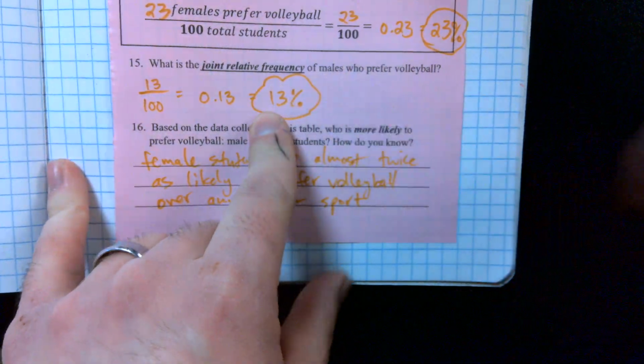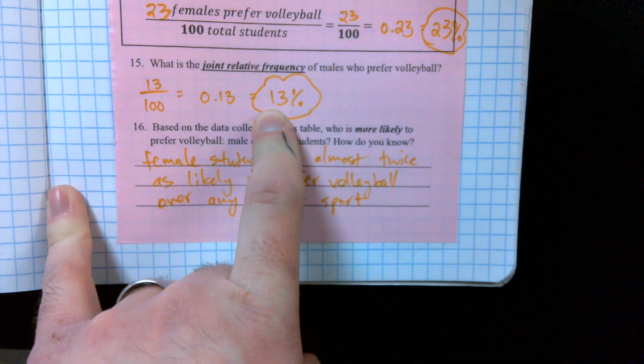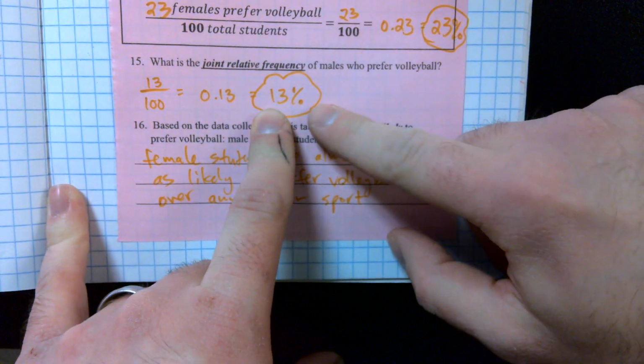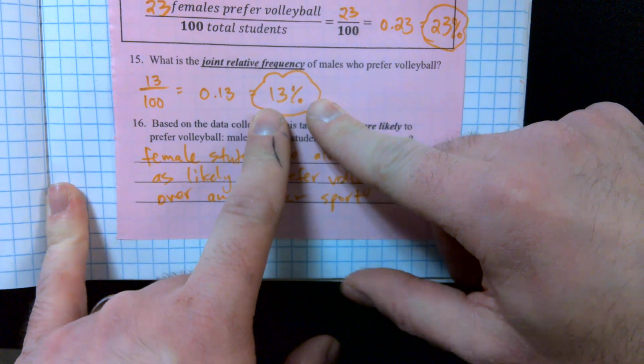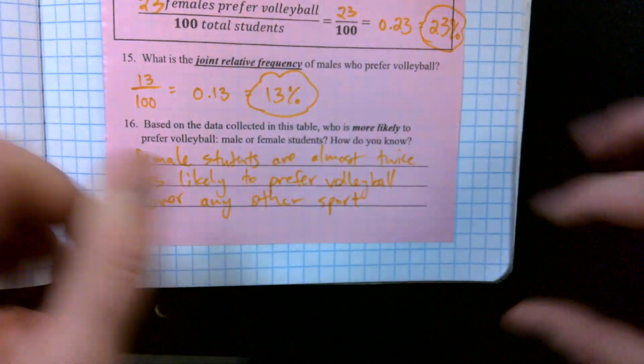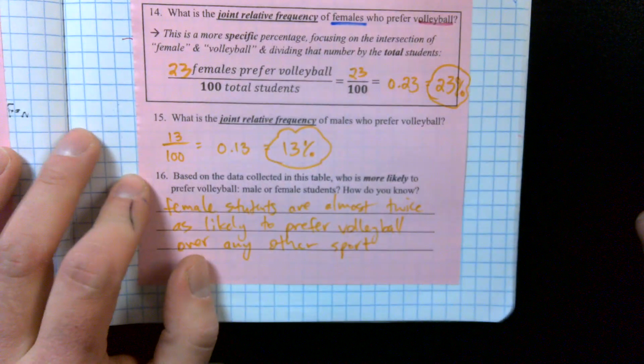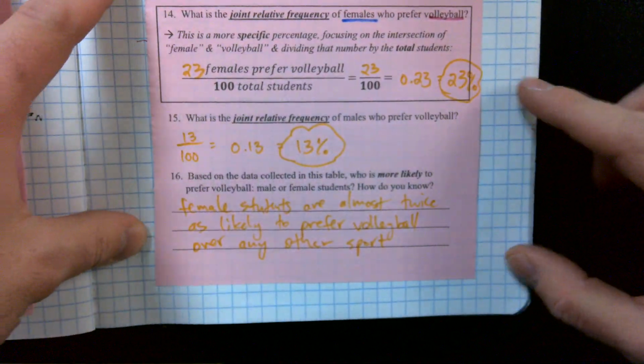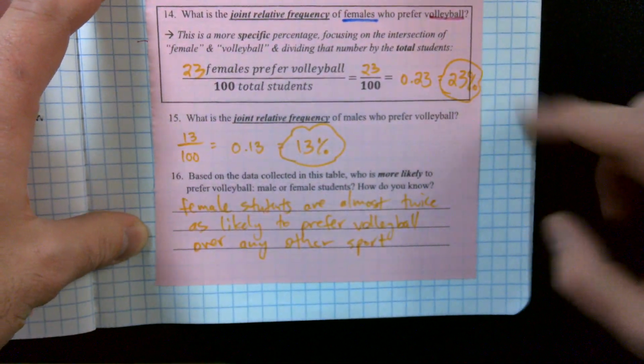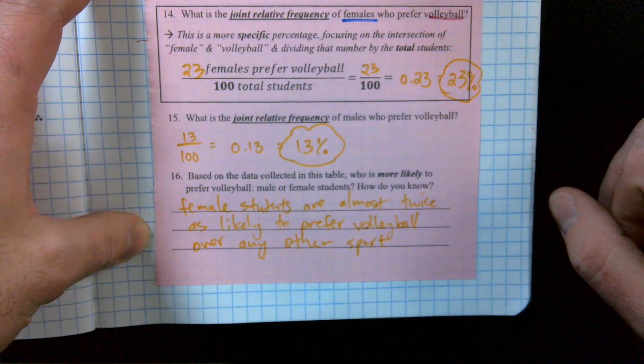Whereas picking someone that's both a male student and a student that says volleyball is their favorite sport, I have a much lower chance, right? Now you may be wondering, well, who cares? Good question. I don't know. I mean, I kind of care. Hopefully you care. Any questions I can answer about that? Perfect.